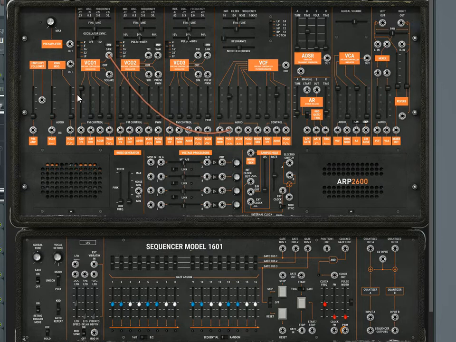For my initial setup, I have VCO1 controlled by the keyboard. As you can see, the keyboard control voltage input is opened fully, and the sawtooth waveform is routed to the filter. So now when I play my keyboard, let's change this to use the sequencer instead.